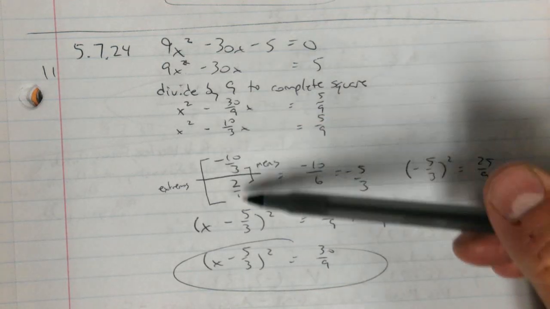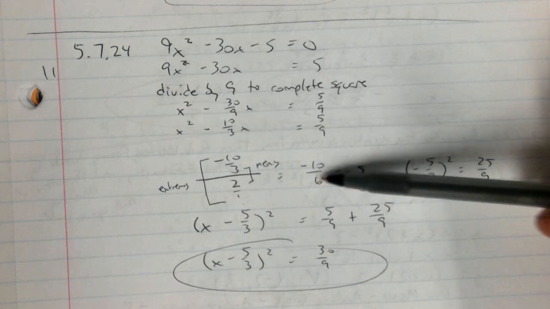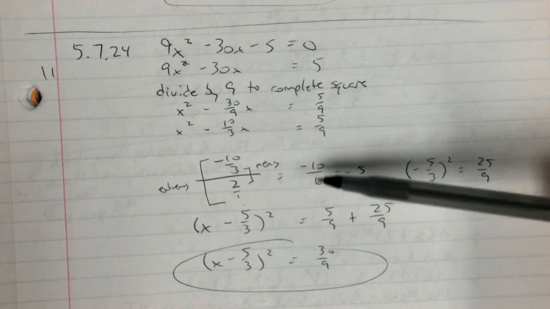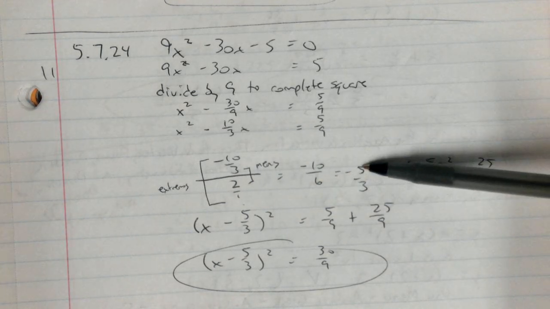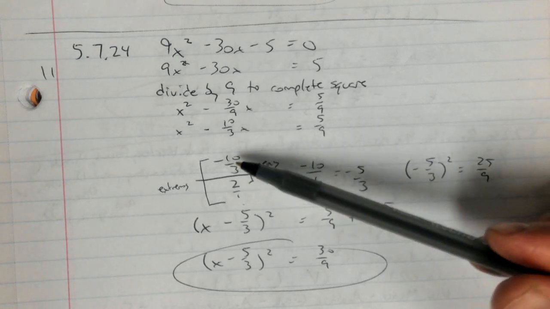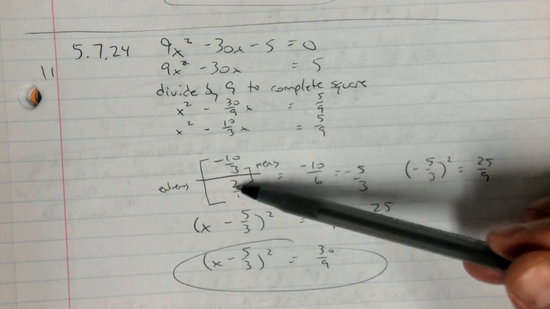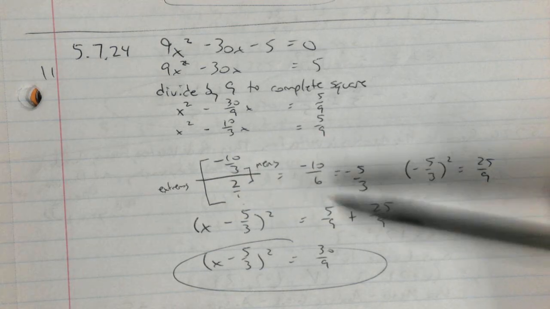So negative 10 times 1 is negative 10, 2 times 3 is 6. And then negative 10/6 is equivalent to negative 5/3. So remember, multiply your outsides, they go on top. Multiply your insides, they go on bottom. And then simplify.